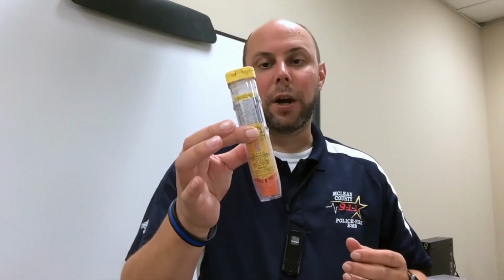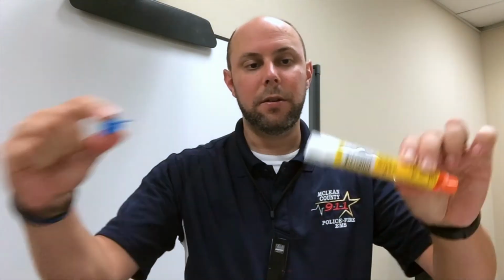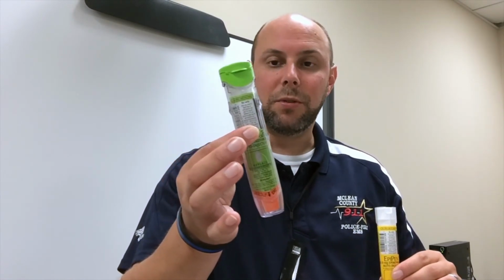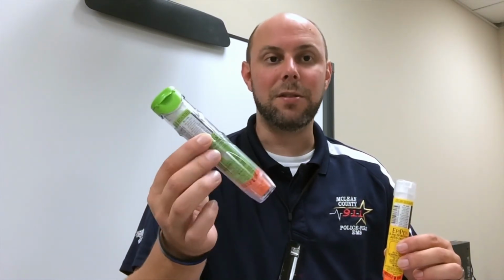So with the traditional EpiPen or the EpiPen brand, you only have one safety device. You've got the blue safety device at the end. Take that out, and your EpiPen is now live. Your adult dose of Epi is going to be 0.3 milligrams, and if you're administering Epi Junior, it's going to be 0.15 milligrams. They're both administered the same. Obviously, this one for kids, half the dose, this one for adults.